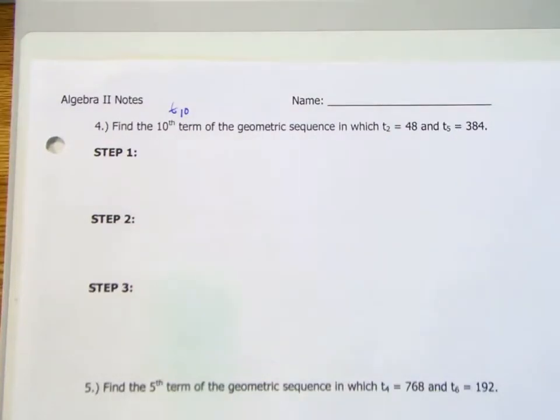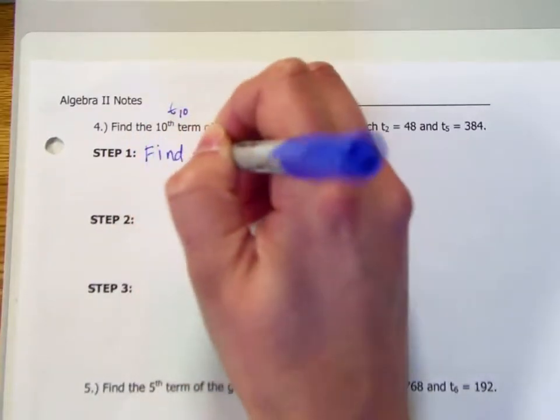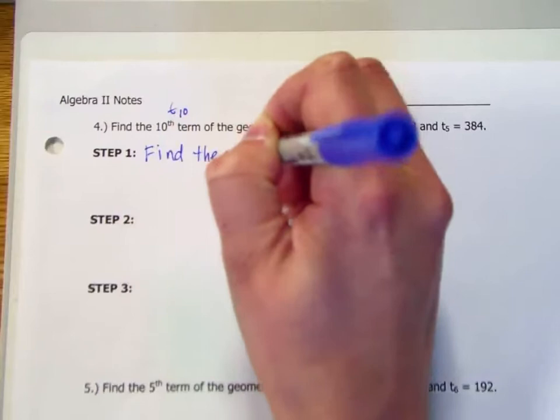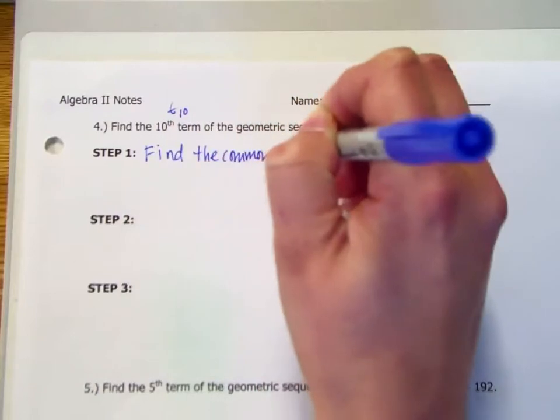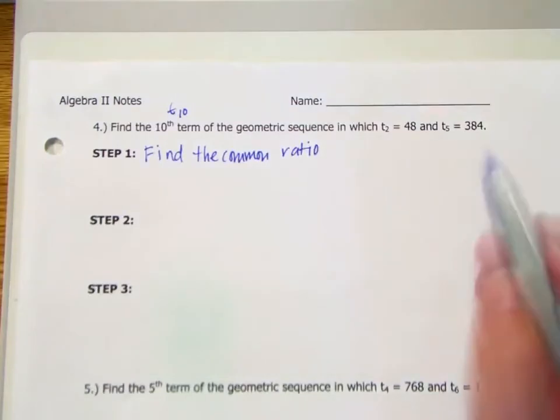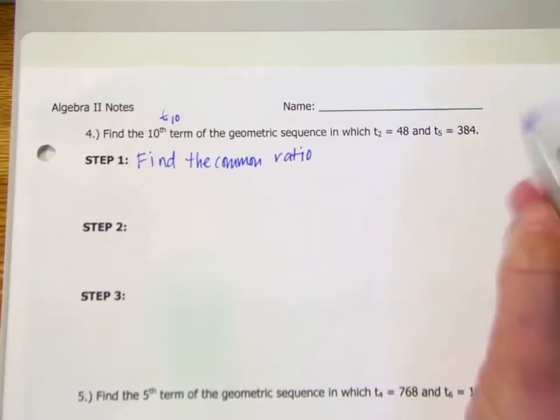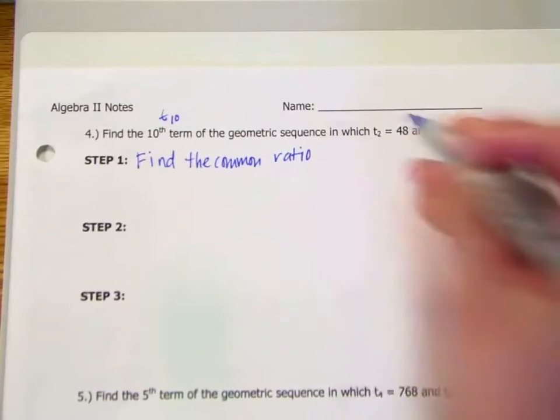All right, the first thing that we need to find is the common ratio. So here's kind of how I think about this at the beginning. We did something similar to this with arithmetic sequences and series, but let's set this up.